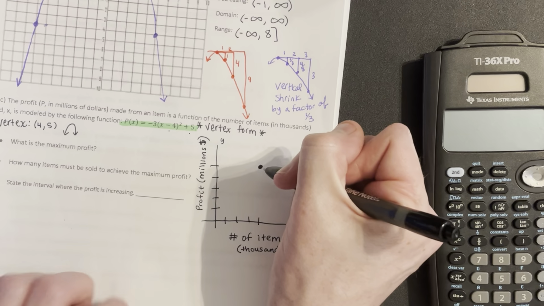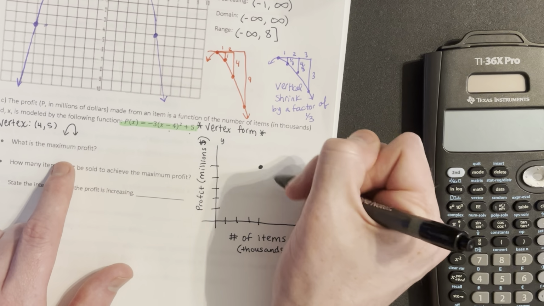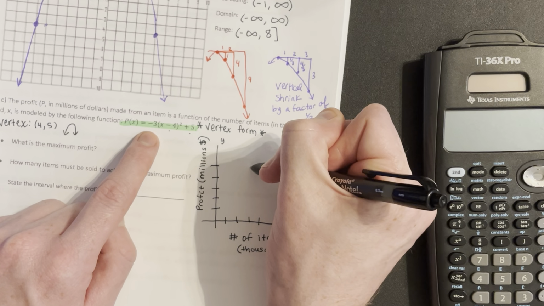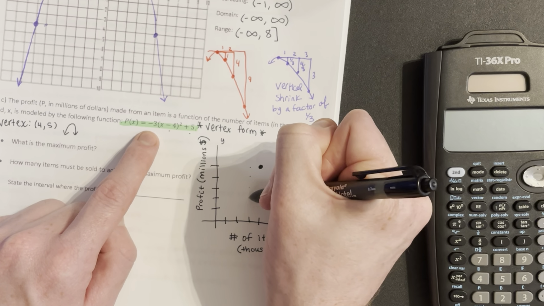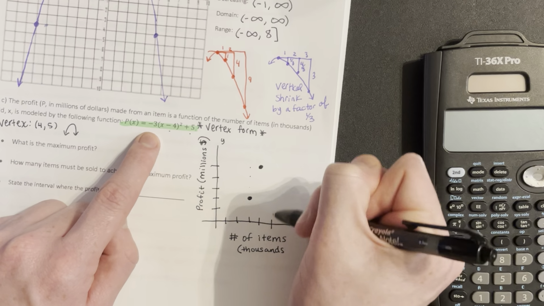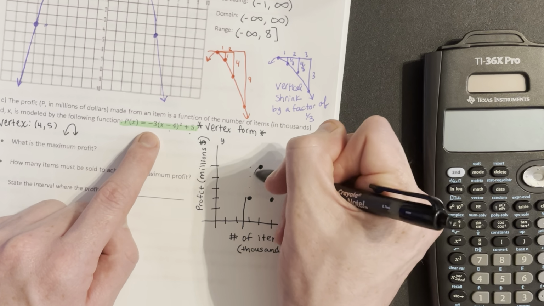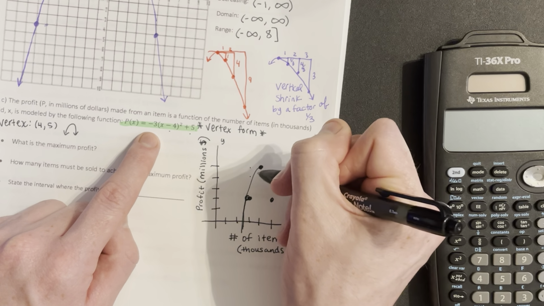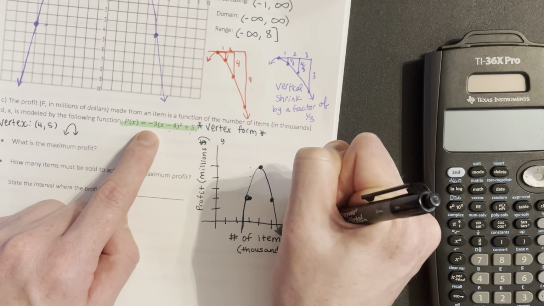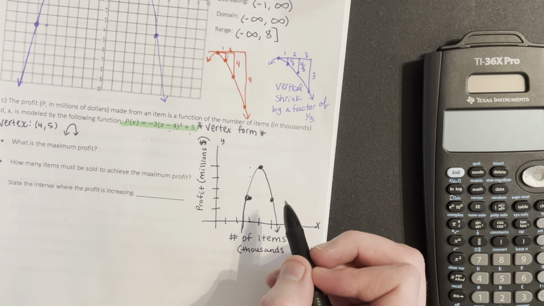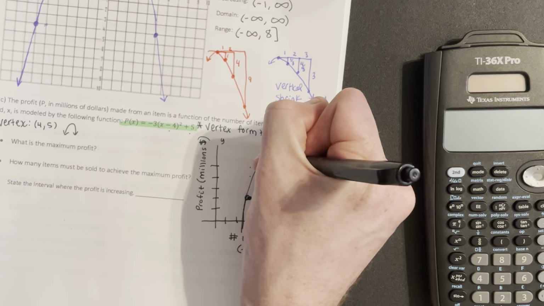But we want to put in the rest of our graph. So we know it flips down. It also has a vertical stretch by a factor of 3. So I'd go out 1, down 1, 2, 3. And we have a pretty steep parabola. It'll look something like this. It's not supposed to be perfect, but it does help give us some context.